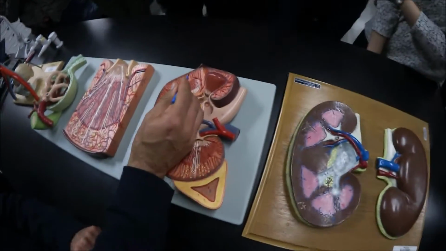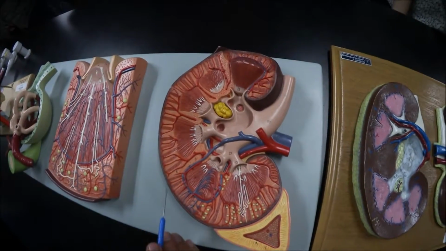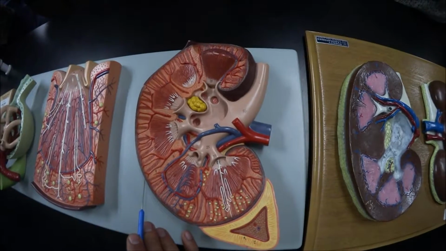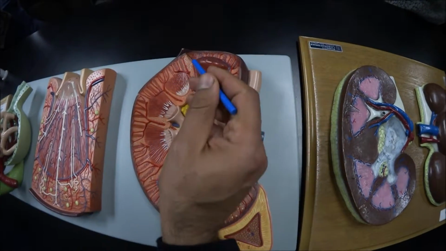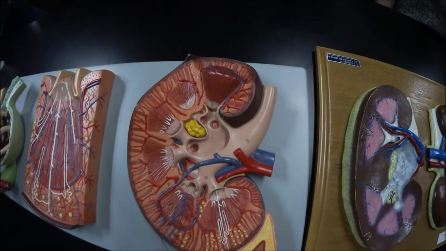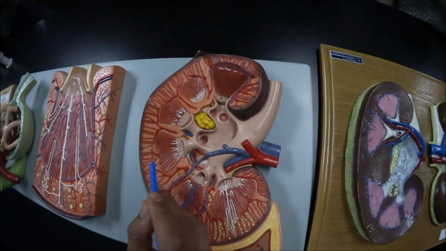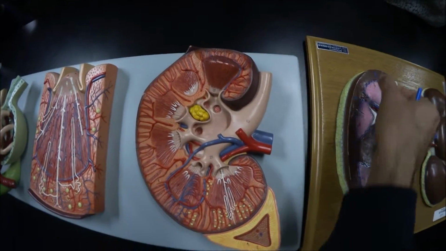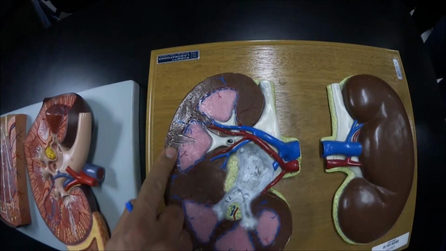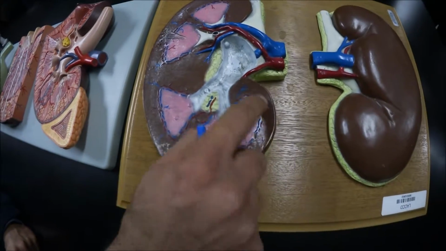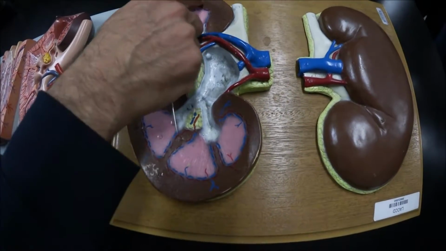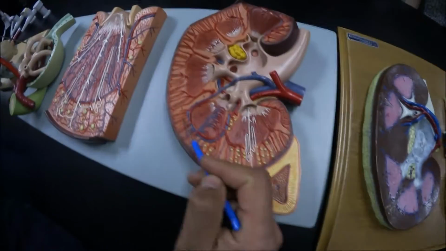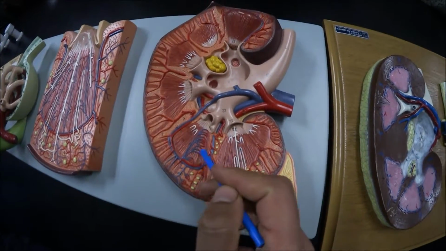The thin layer on the outside that is darker is known as renal capsule. Renal capsule. All right? Now, the renal capsule prevents infection, and then you have this structure right over here, which you can see all the way in here. And this model is a little bit better because it's all uniform in color. All this superficial structure is called cortex. Cortex. And this part right over here is called medulla.